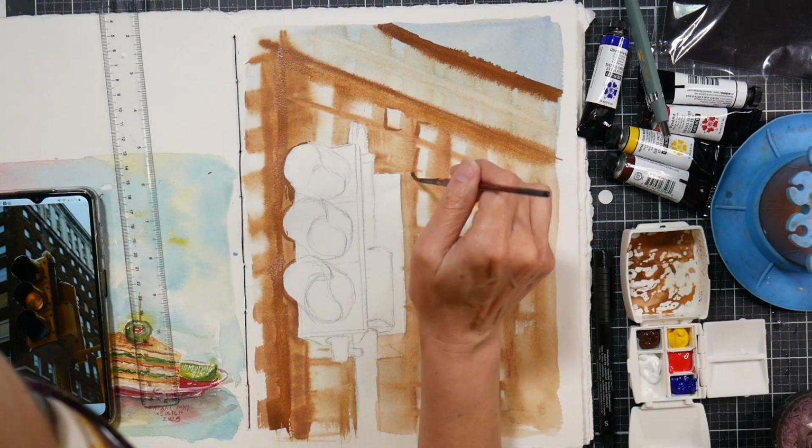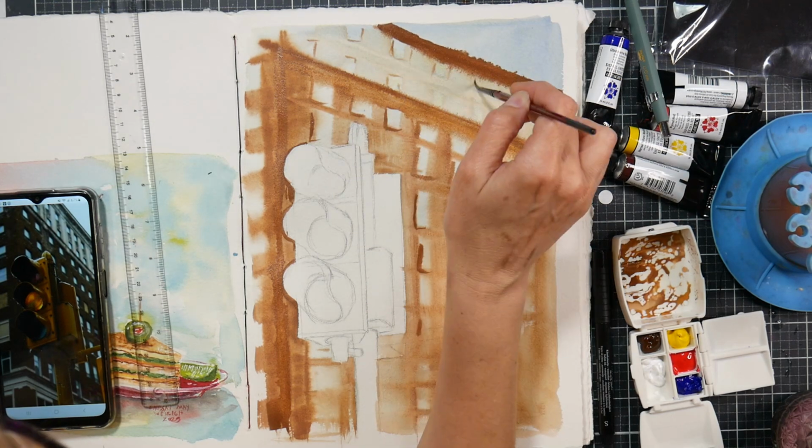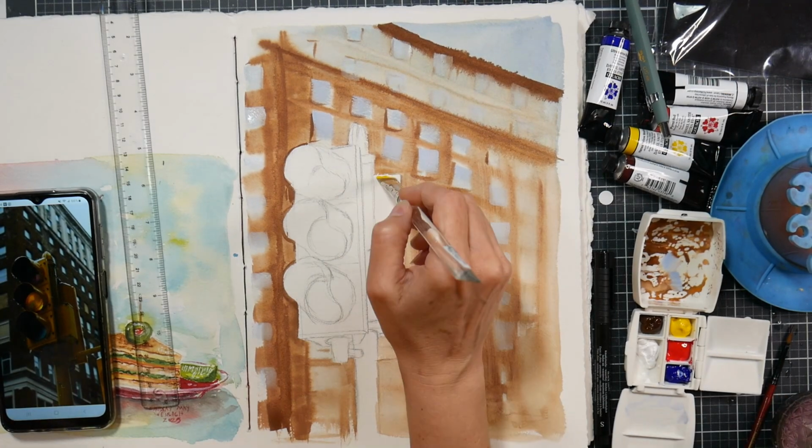which is nice because when you're looking at these Daniel Smith gouache, I was just in an art supply store, and they were $15 and up for a 15 ml tube.